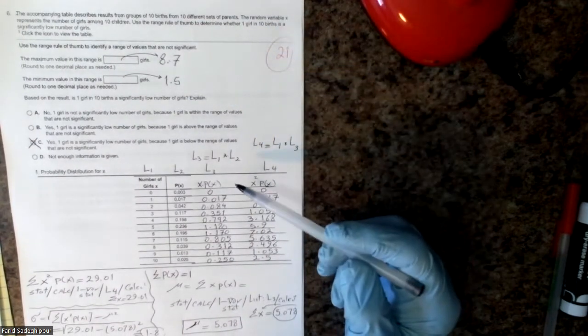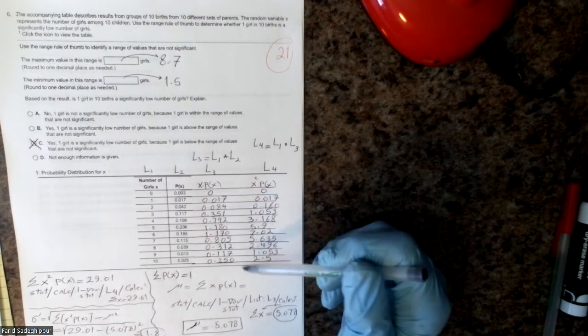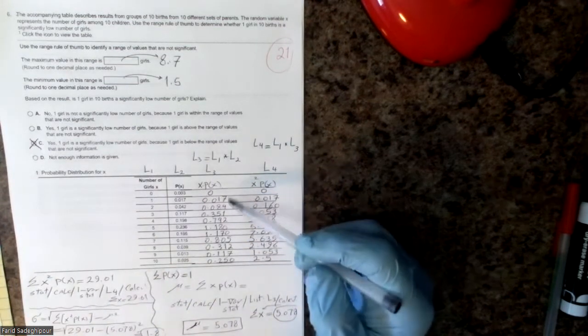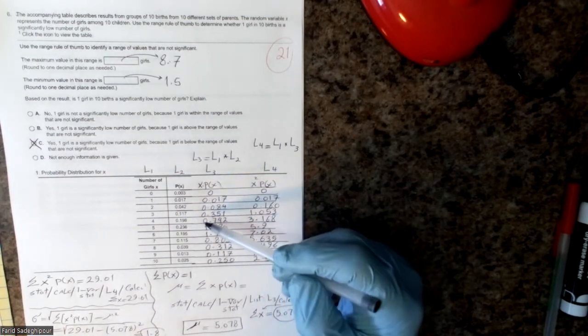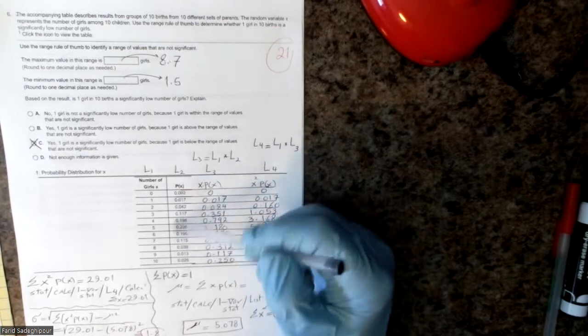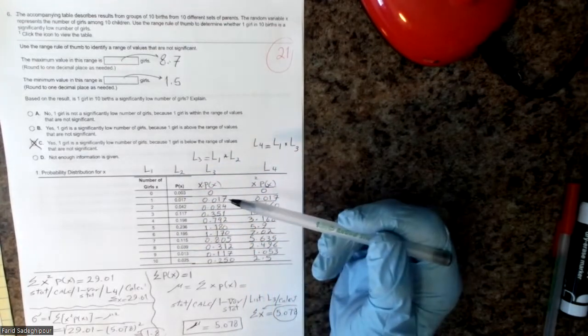So again, now what I did here on this one, I want to show you how to use the calculator rather than hand calculations. These two columns are given, okay?